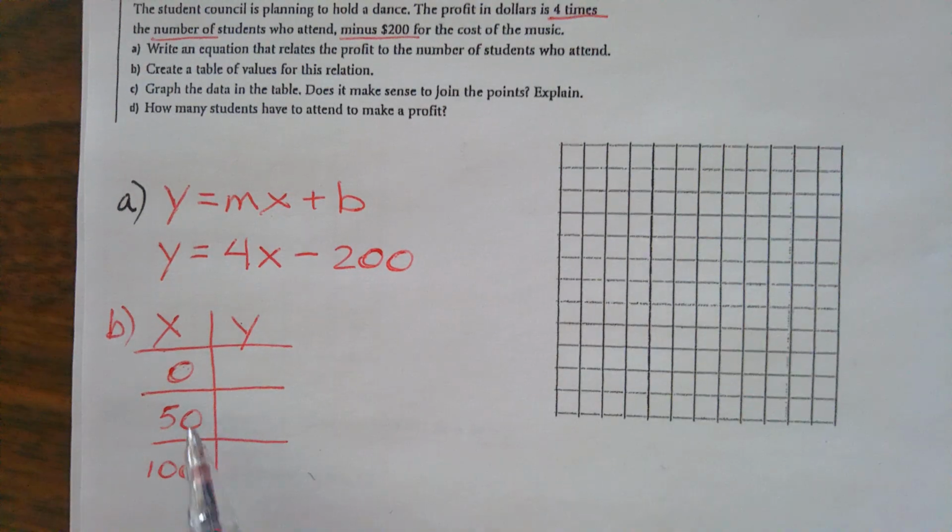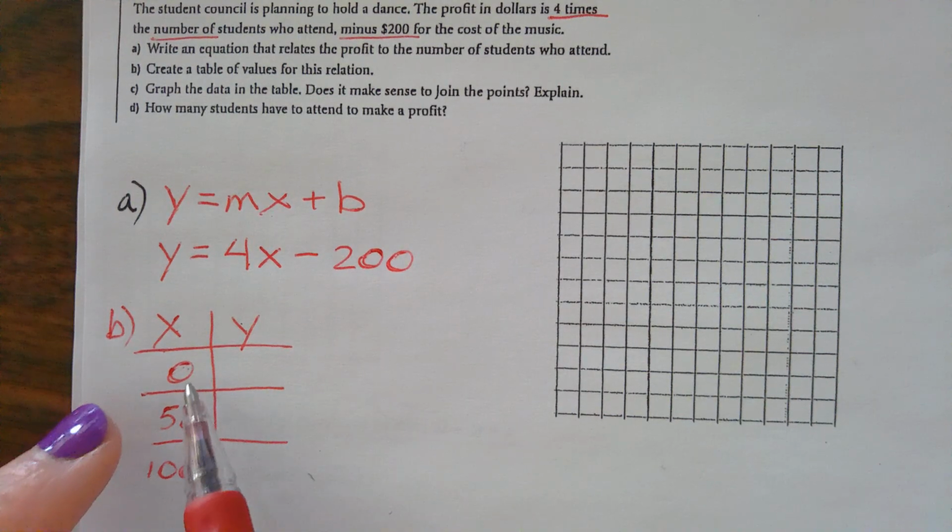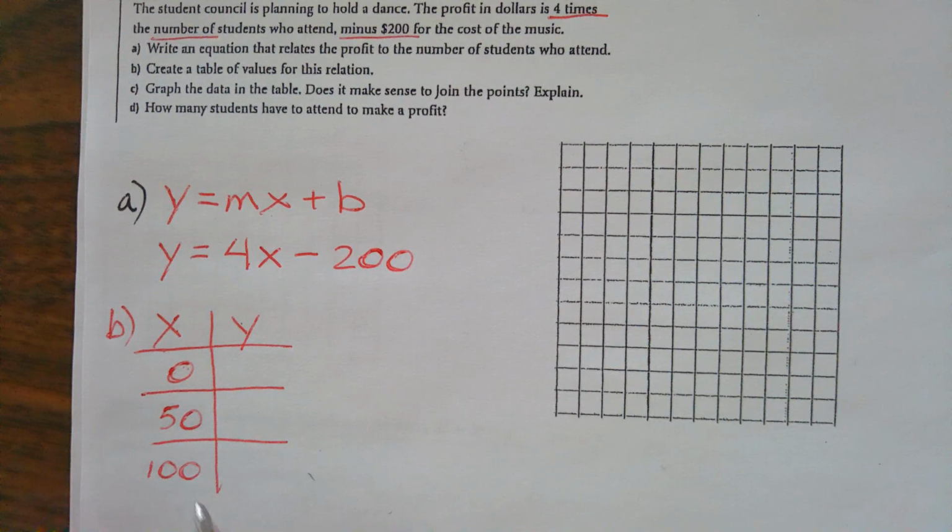I came up with these numbers because I know the answer. So let's just say you did 0, 10, 20, and you're not seeing the big picture, then increase the numbers. Do a bigger table of values.